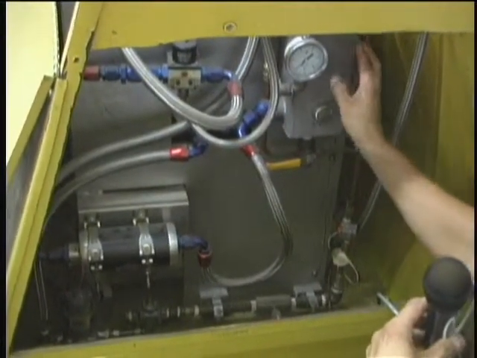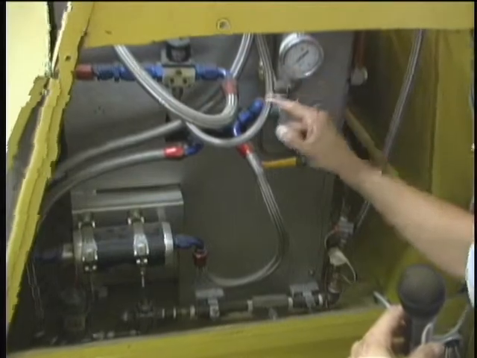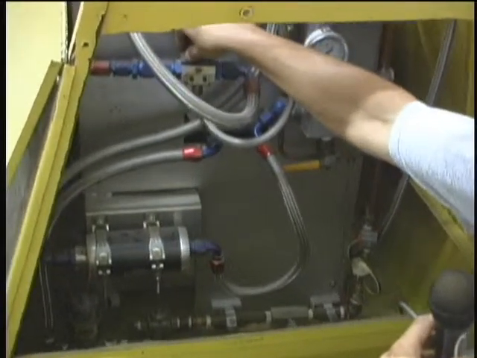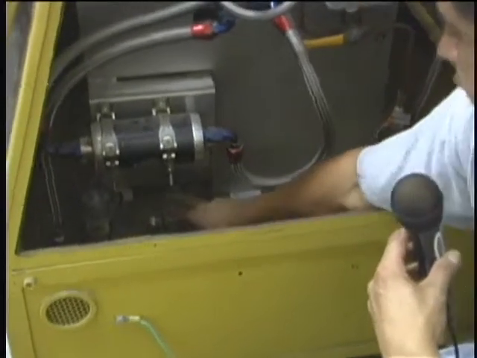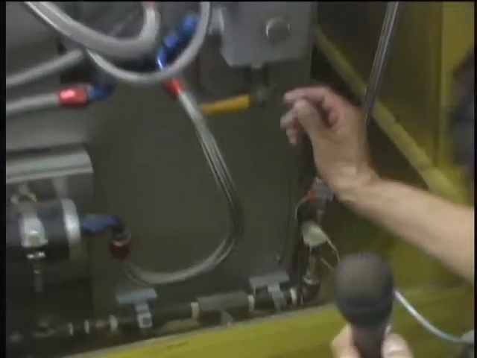Then from here it goes through the pressure regulator, and then you've got a low pressure pump here. From here you have another regulator, and then you've got the fuel flow turbine flow meter. Then from here it goes out to the actual engine.